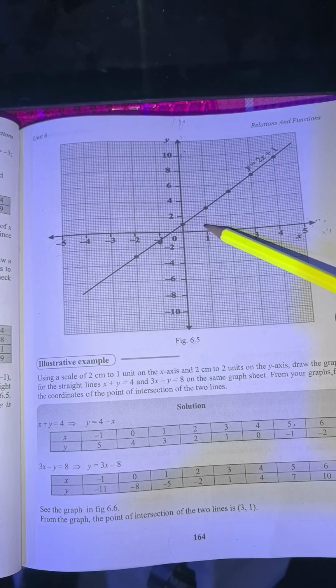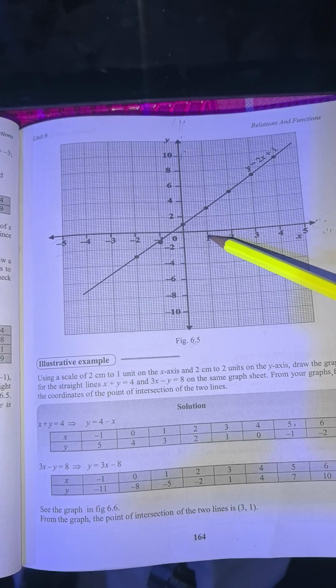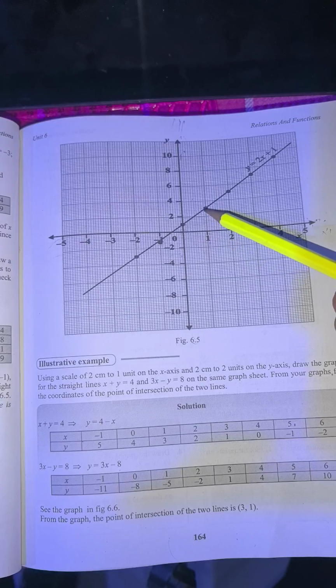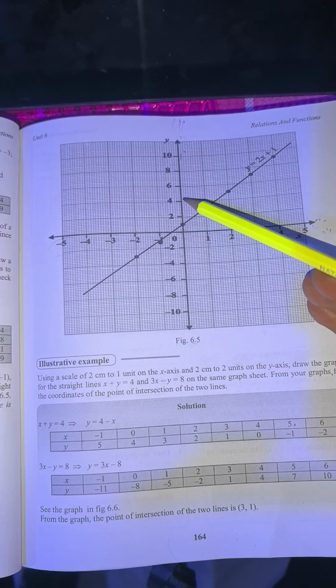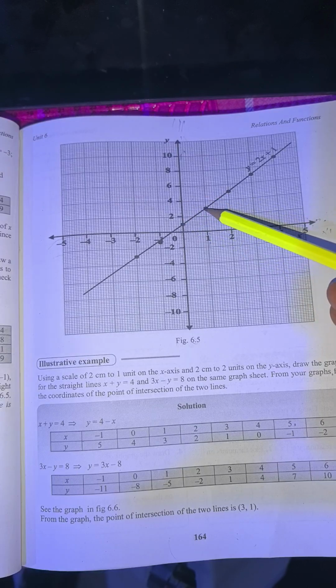Now let's move to 1, 3. 1, 3. So positive 1, x, and 3 is here. So you mark it. 3 is between 2 and 4. So that's what I was saying.